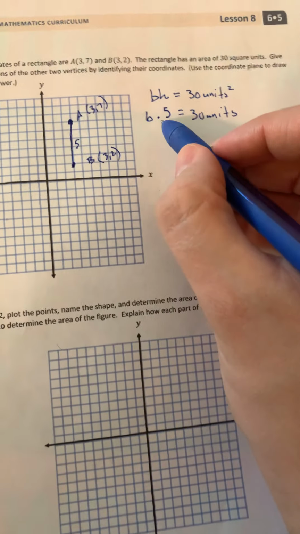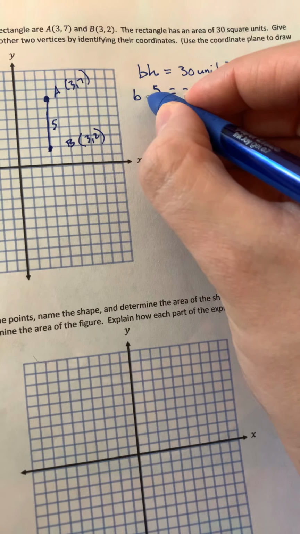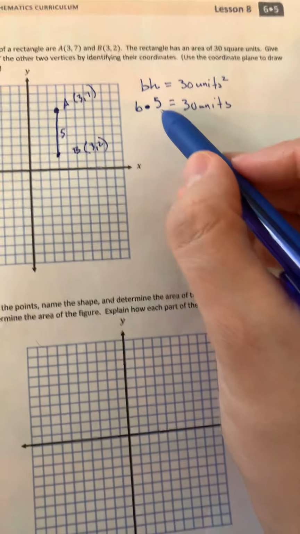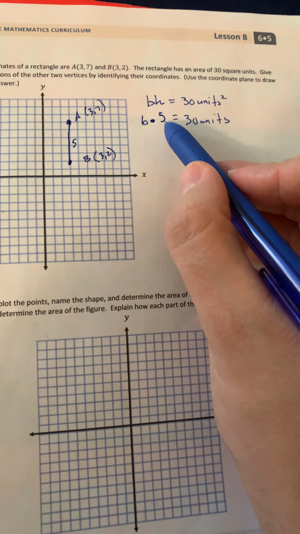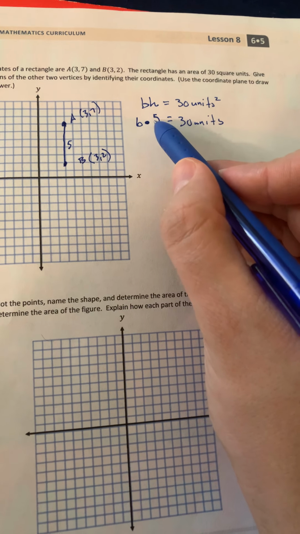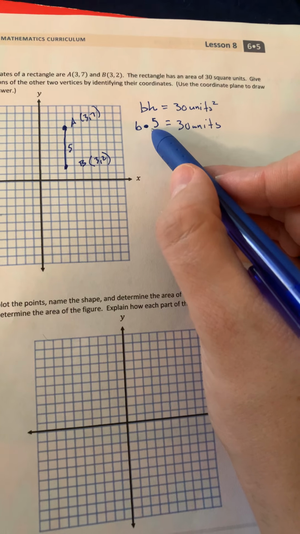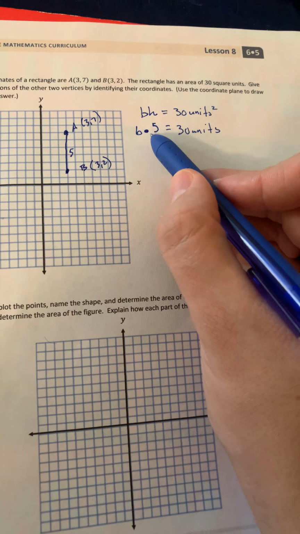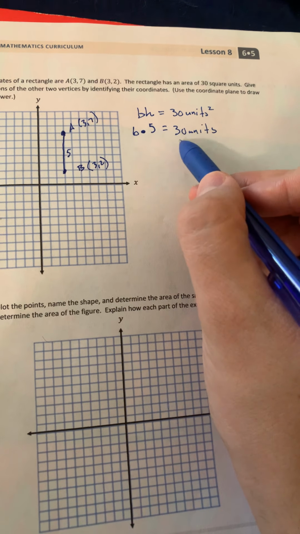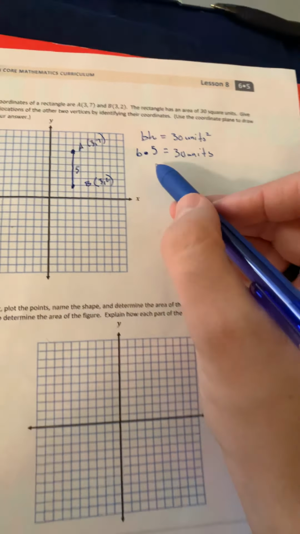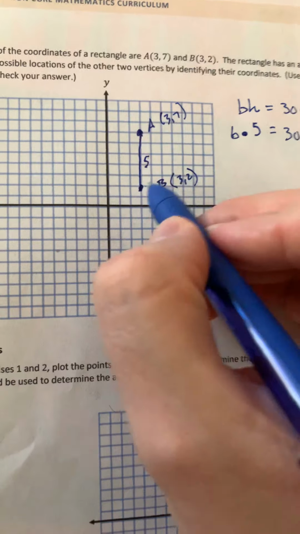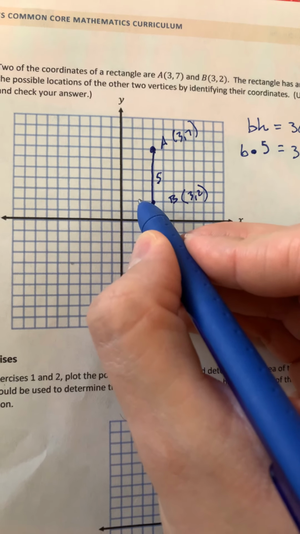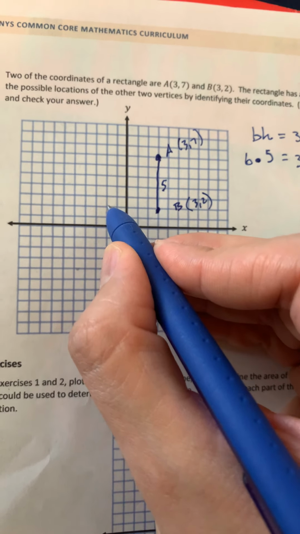In other words, what number can we multiply with 5 to give us 30, right? And the clue is if we divide 30 by 5, okay? The opposite of multiplication is division. So if I divide both sides by 5 to leave B by itself, okay? 30 divided by 5 is 6, so we need to count the 6 bases. 1, 2, 3, 4, 5, 6.